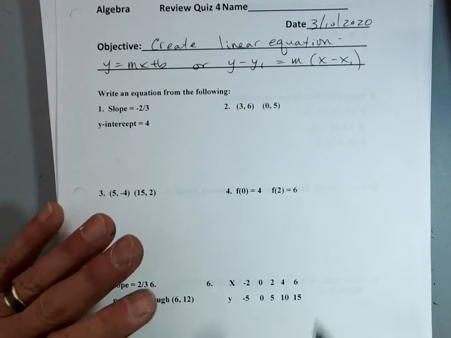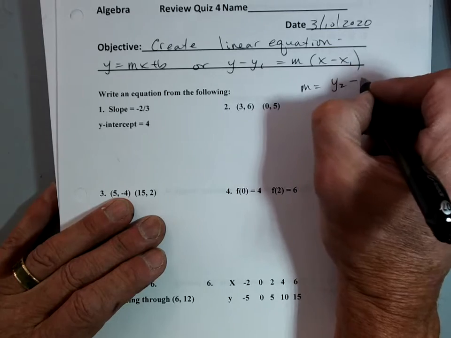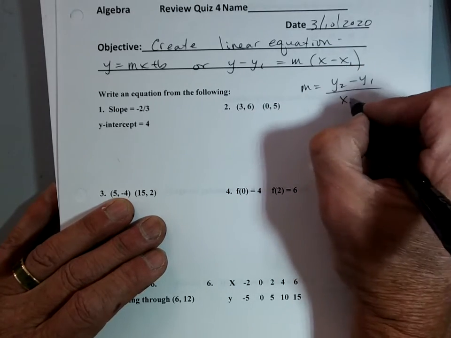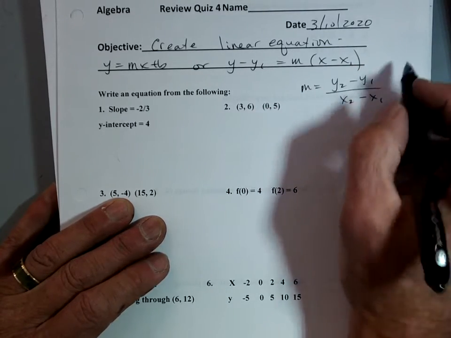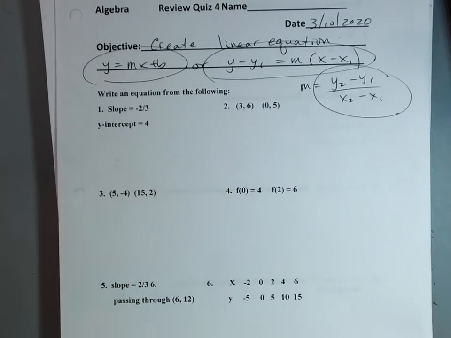I also might need the slope sometimes, so I'll put that formula up there too. y2 minus y1 over x2 minus x1. Okay, so I've got three different formulas, and those are going to help me tomorrow. If I know how to use the formulas, and if I use the right formulas, those are going to help me a lot. I'll wait for you to get that, and then we'll do this.